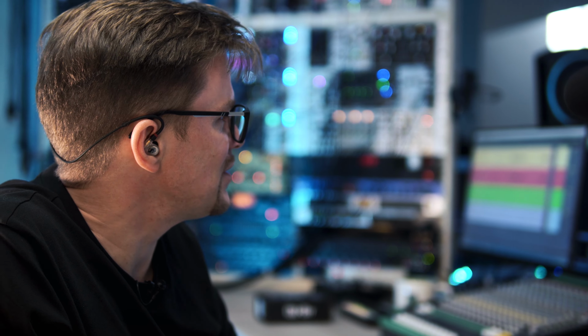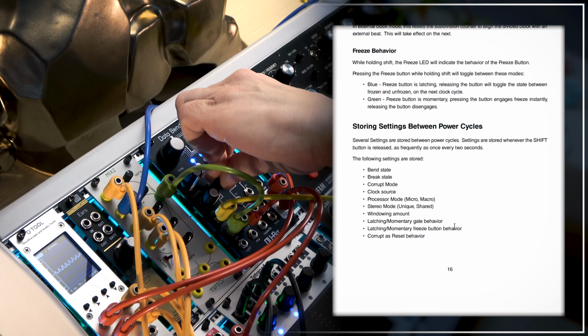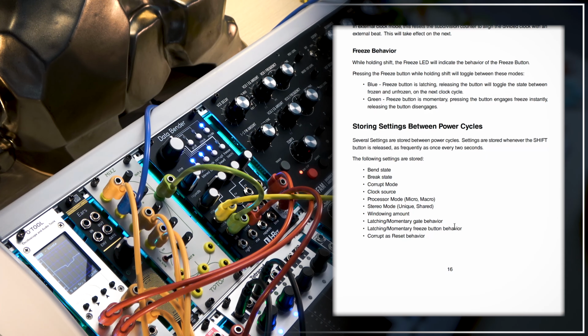Alright, and last but not least, I think we are getting to the end of this manual. The last chapter is storing settings between power cycles. Several settings are stored between power cycles. Settings are stored whenever the shift button is released, as frequently as once every 2 seconds.